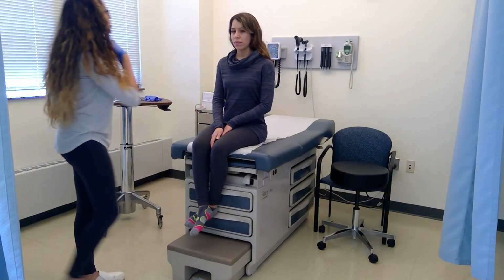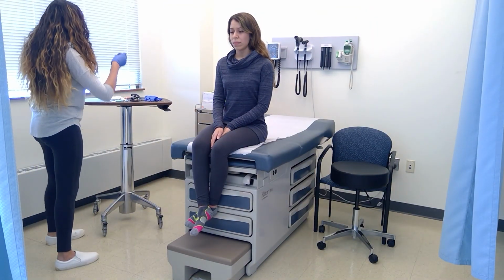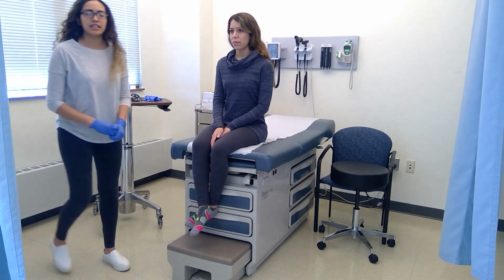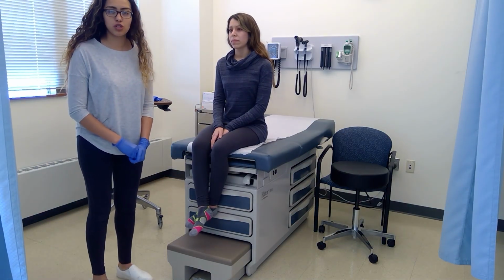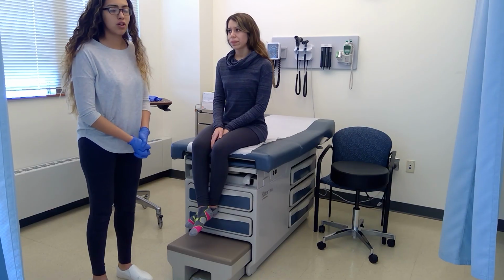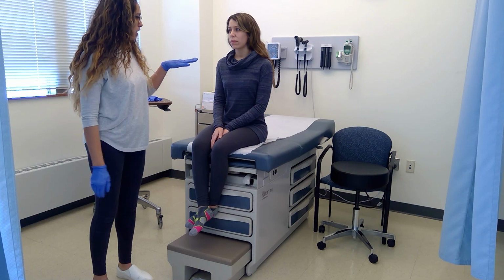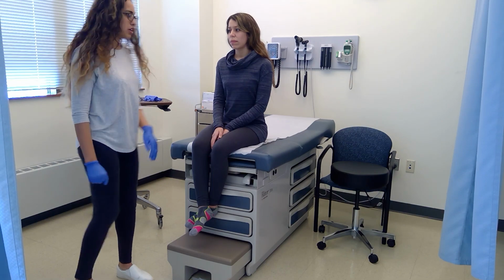Okay, so her heart rate was normal. It was between 60 and 100. Her heart rate was 74, and I noticed that S1 and S2 were present, and she had a regular rhythm. So after that, I will now auscultate different parts of the heart on her chest.